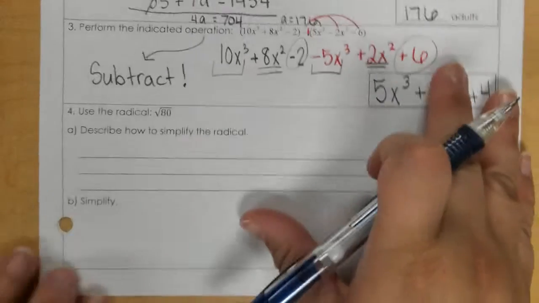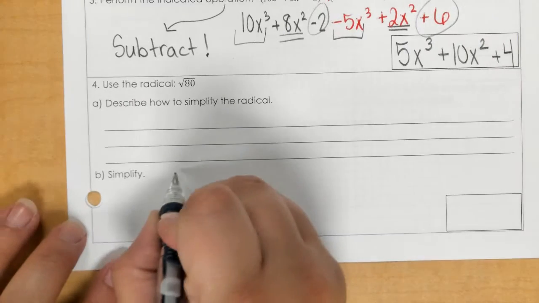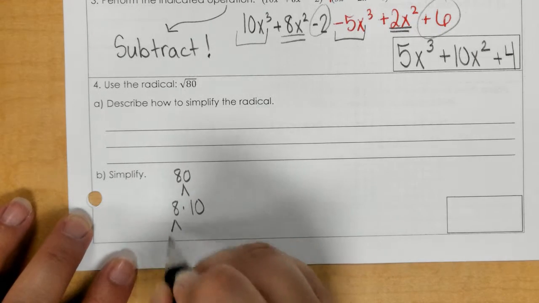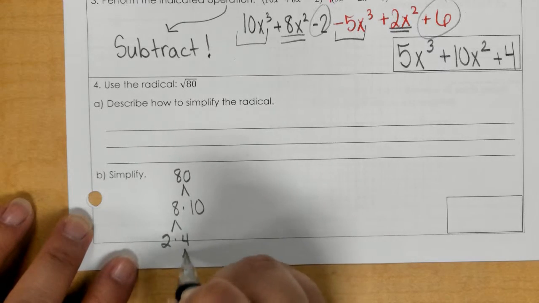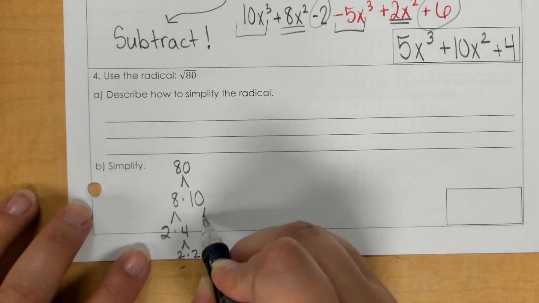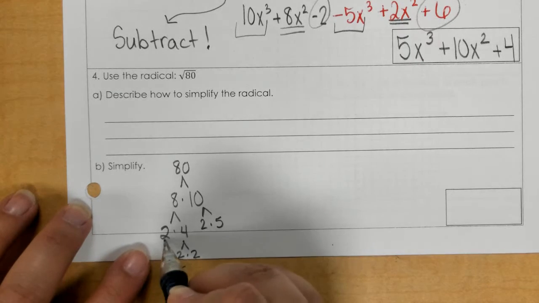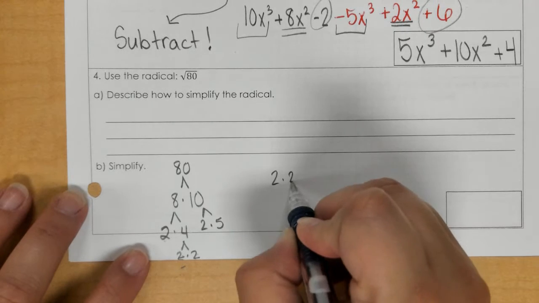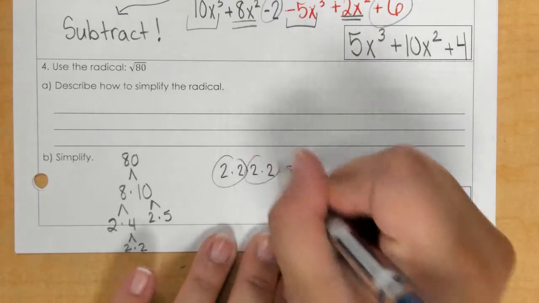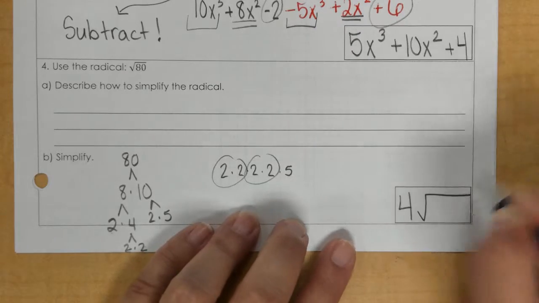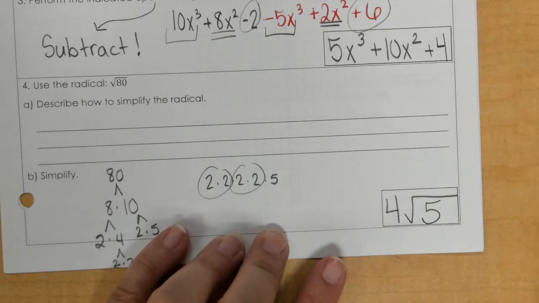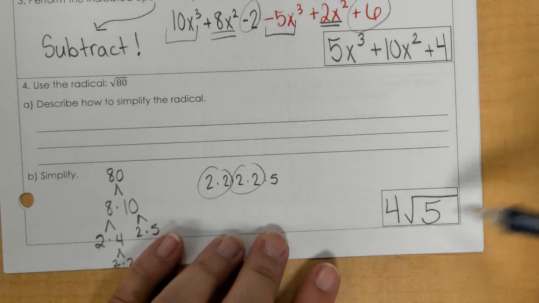Okay, and number 4, we make a factor tree for 80, so I would go ahead and do this part first. And we could go with 8 and 10. 8 can break down to 2 and 4, which can break down to another 2 and 2. Then we have 10, and that breaks down to 2 and 5. So we have 1, 2, 3, 4 2s, and a 5. We have 2 pairs, so that's 4, because 2 times 2 is 4. And then the 5 goes back into the radical because it's left over, so it's the square root of 5.